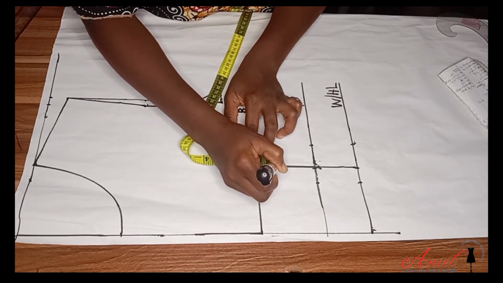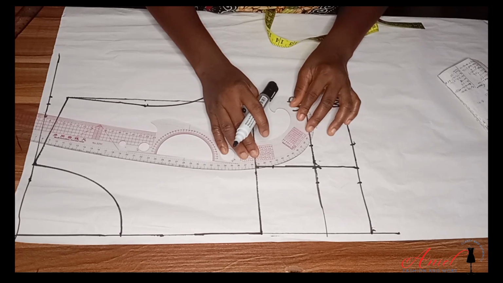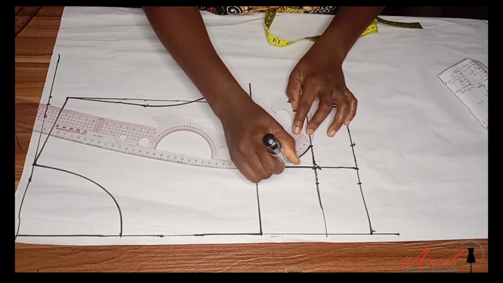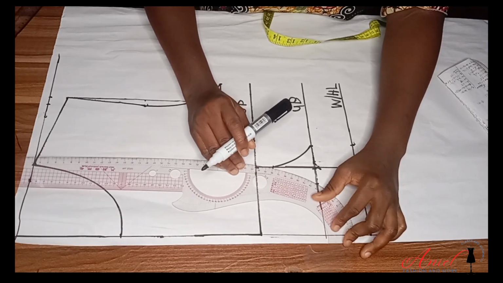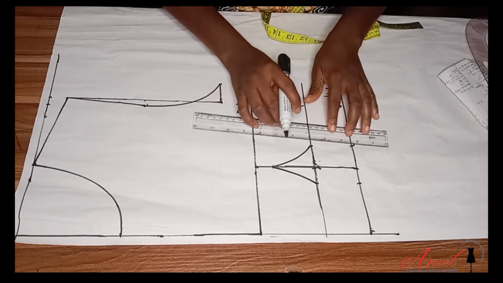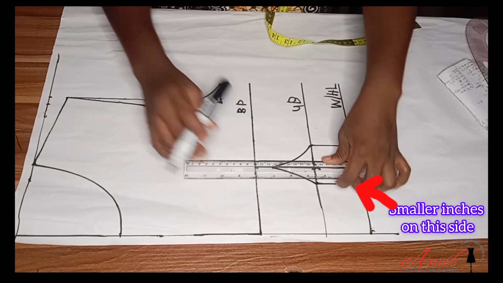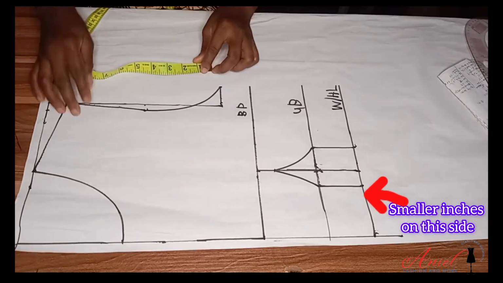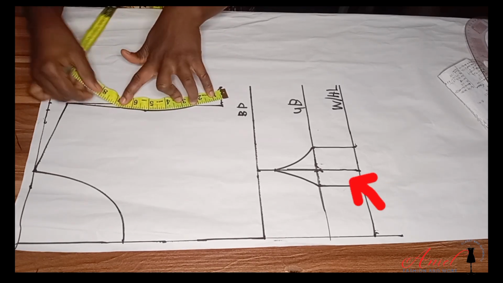Then I'll come down by 1 inch on my bust point. Then using my hip curve, I am going to connect to those points. Also, when you are trying to contour your under bust, because what we're actually doing here is contouring of the under bust, you make sure that the smaller part of the inches you are making use of, whether 2 inches, 3 inches, or 2.5 inches, comes to this side, while the remaining larger part goes to the other side. For example, in this video, I made use of 1 inch for this side and the remaining 1.5 on the other side.